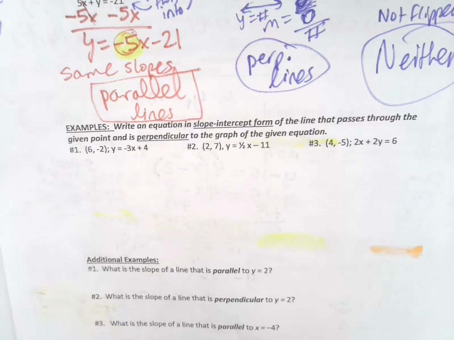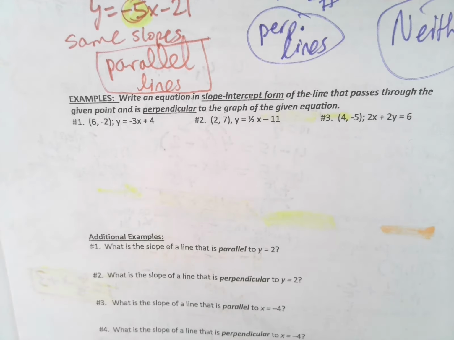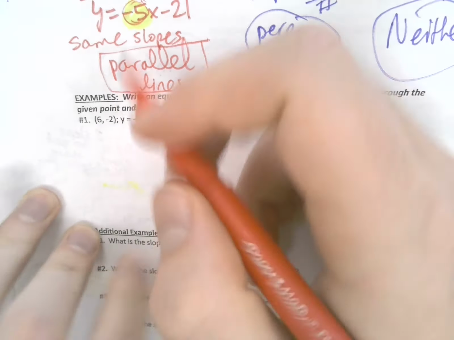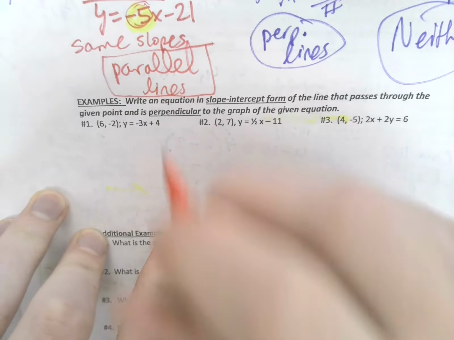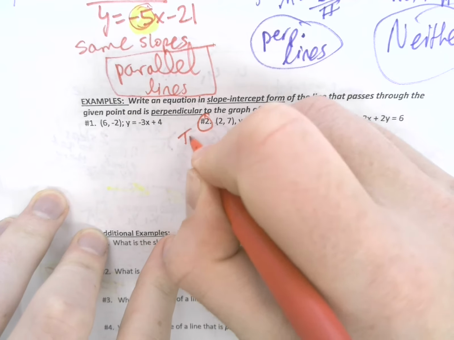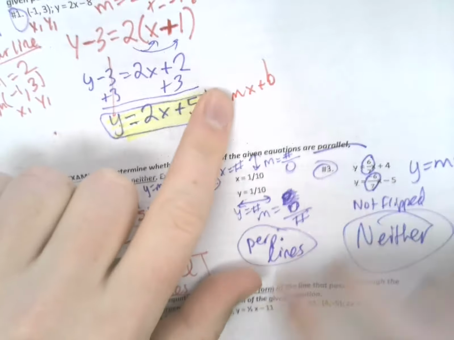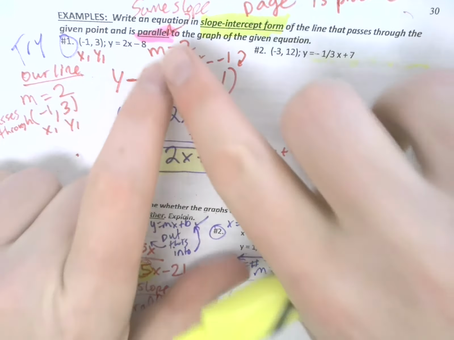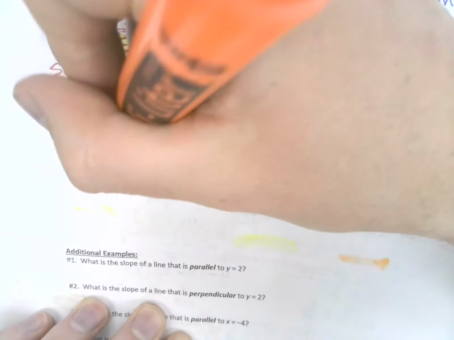Okay. So last thing for today, guys. I want you guys to try number 2 here. This time, exact same thing as what we were doing up top, except now it's not parallel. It's going to be perpendicular.